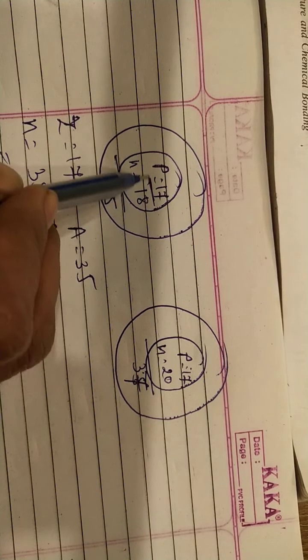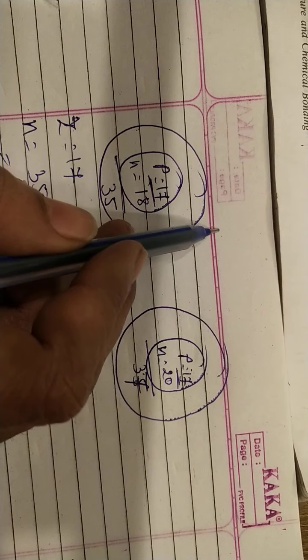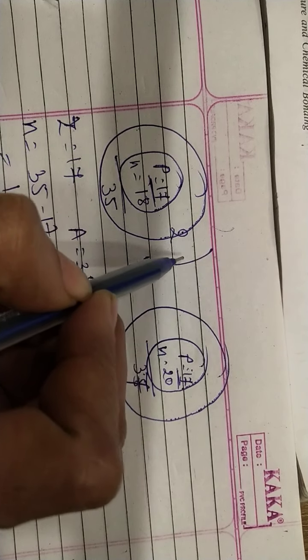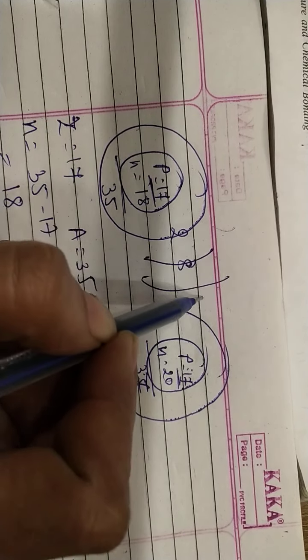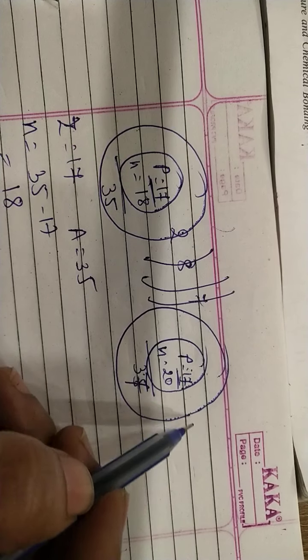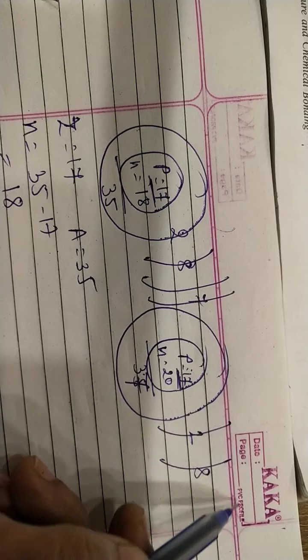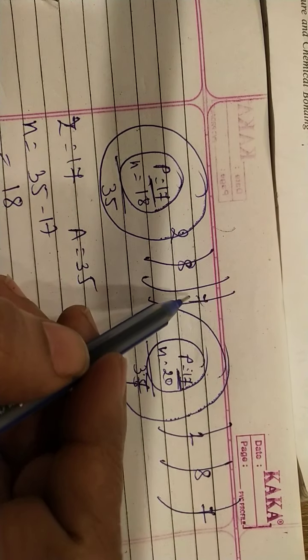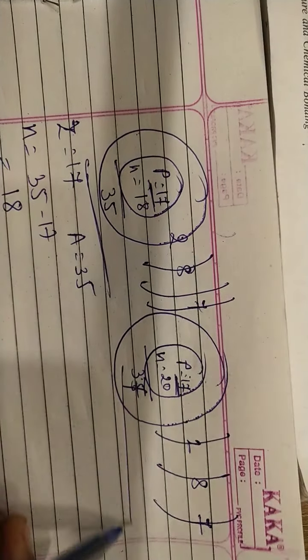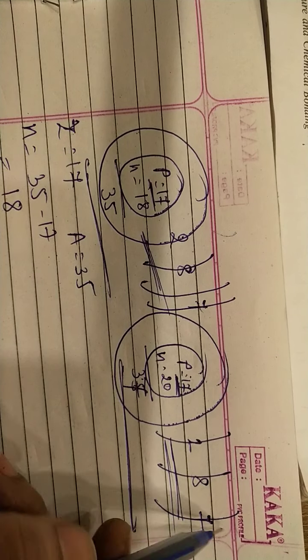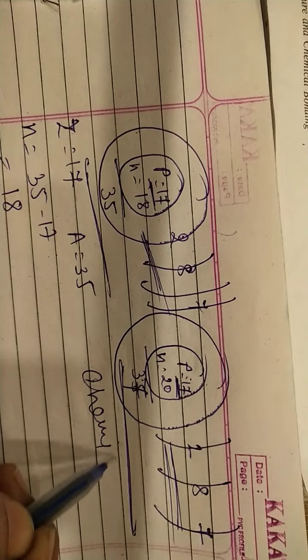And the number of protons is equal to the number of electrons in its outermost orbit. So first orbit 2, 8 and 7. And still in this, 17 protons, 17 electrons, 2, 8, 7. So in both these isotopes, the electronic configuration is the same, 2, 8, 7, so the chemical property is the same.